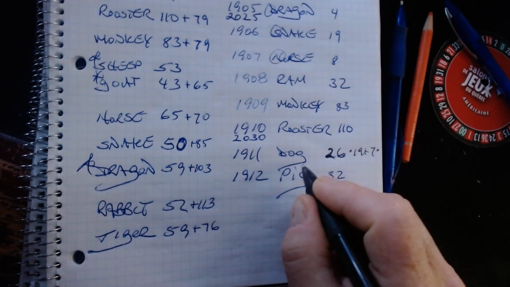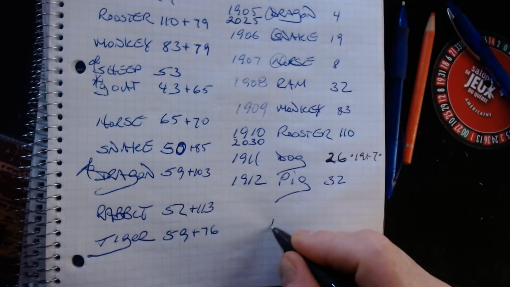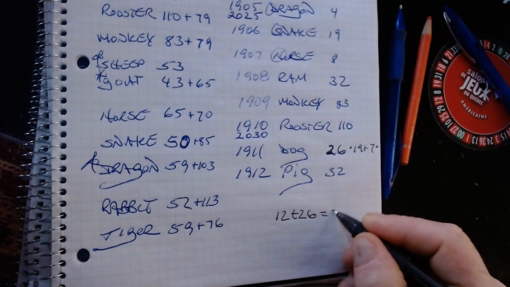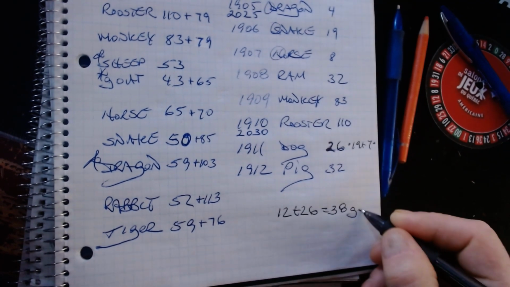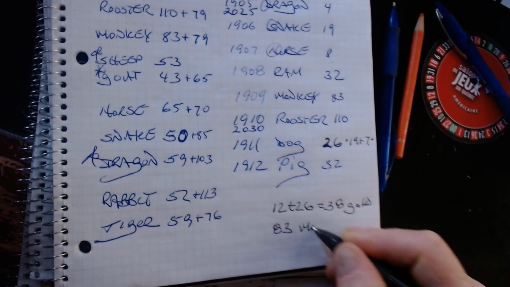The dog is in 1911. 1 plus 9 equals 10, 11, 12. So we have 12 for the dog plus the dog itself equals 38. That's a numeric value for gold. 83 just so happens to be the monkey.